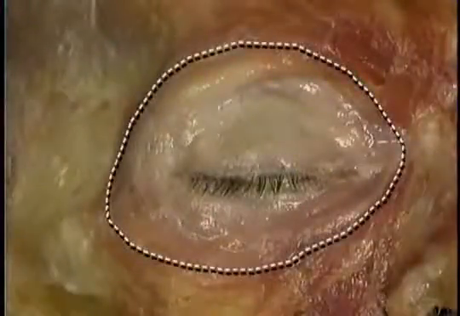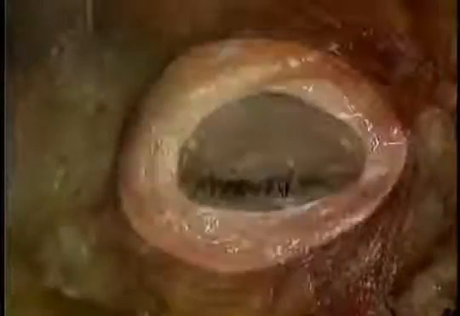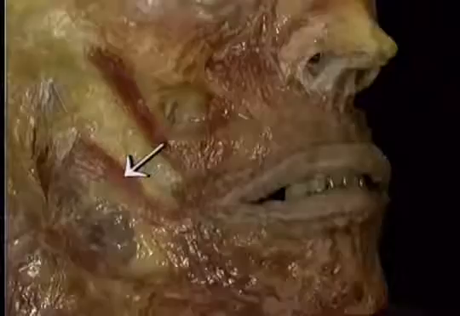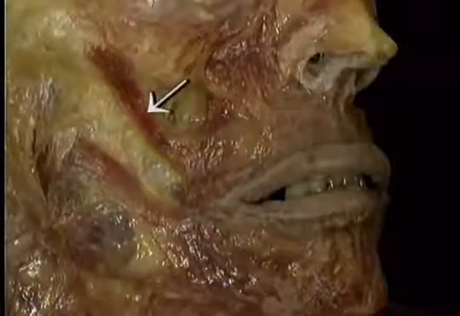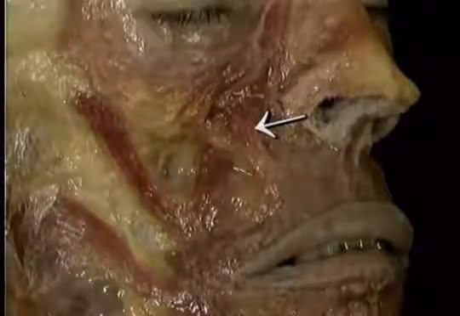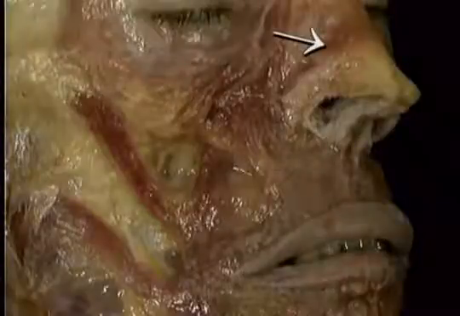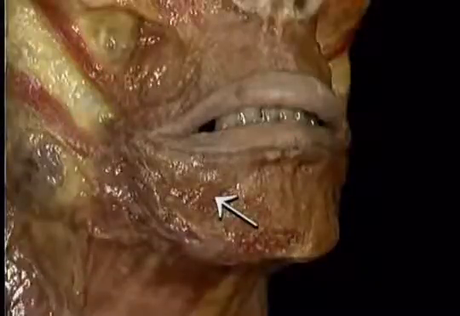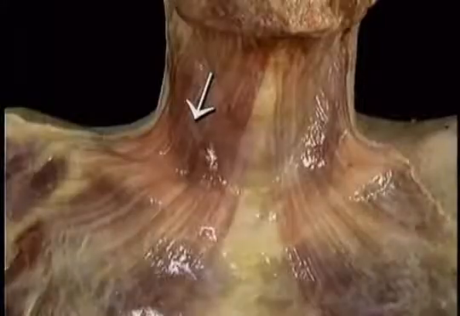That brings us to the end of this brief section. Now, let's review what we've seen of the facial muscles and the scalp. Here's the orbicularis oculi, its palpebral part, and its orbital part. Here's orbicularis oris. Here are the risorius, zygomaticus major, levator anguli oris, levator labii superioris, and nasalis muscles. Here are the depressor anguli oris, depressor labii inferioris, and mentalis, and here's platysma.